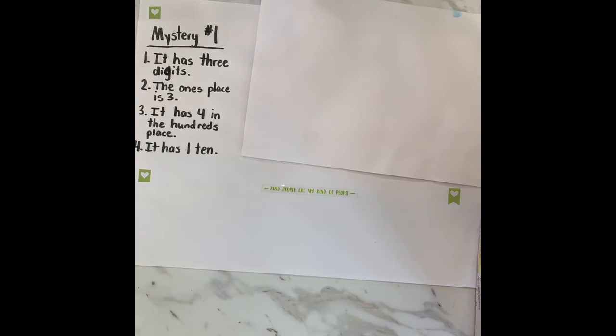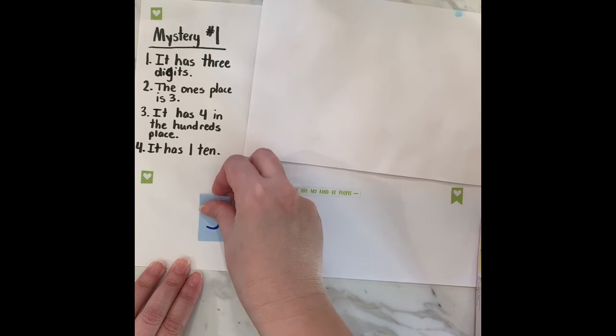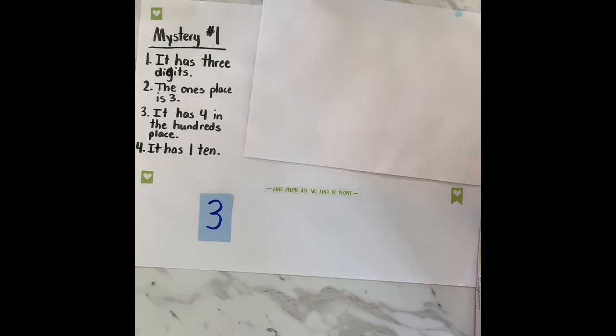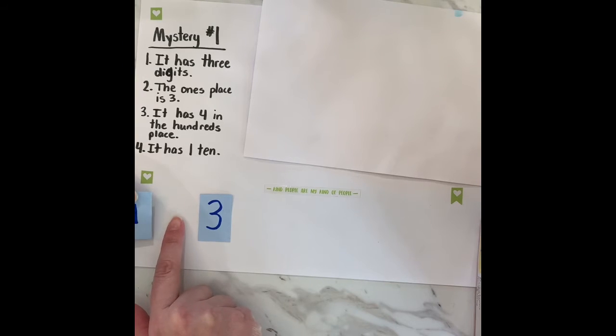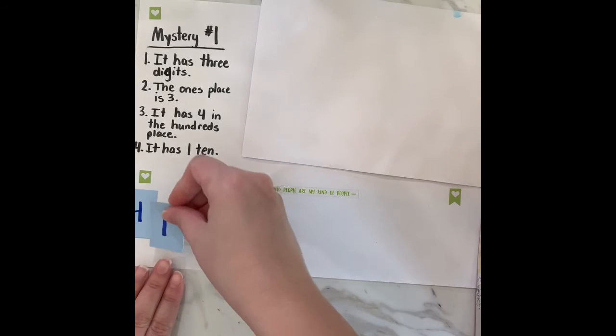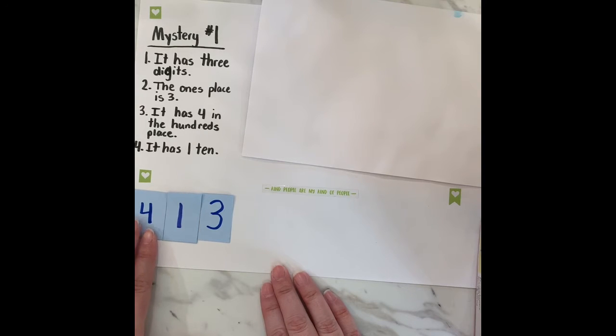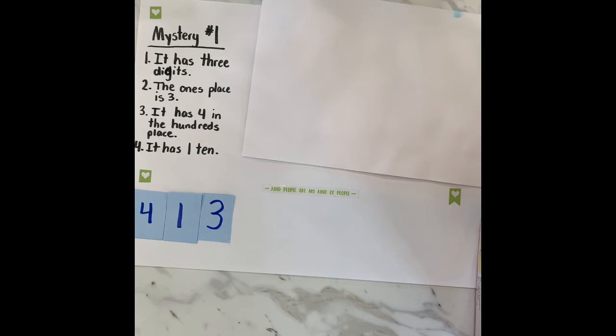Let's go clue by clue. So I know it has 3 digits. So 1, 2, 3 places. The ones place is 3. Easy peasy. It has 4 in the hundreds place. Okay, so this is the ones. I know the hundreds, there's a tens between the ones place and the hundreds place. So 400, and then it has 110. So my number is 413.